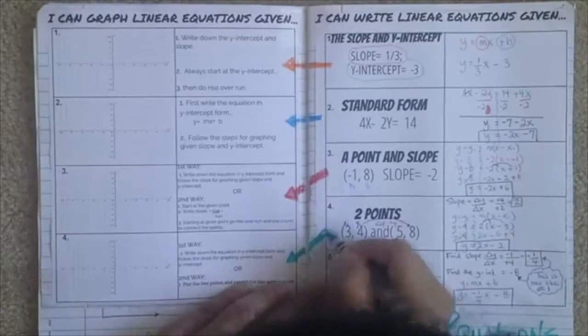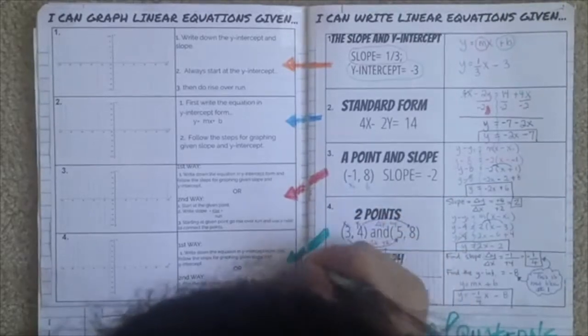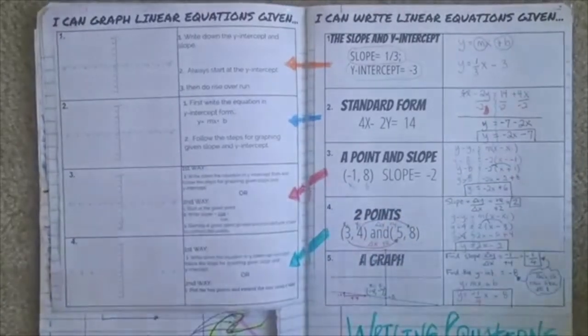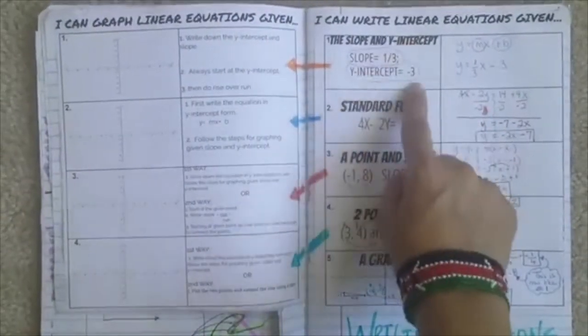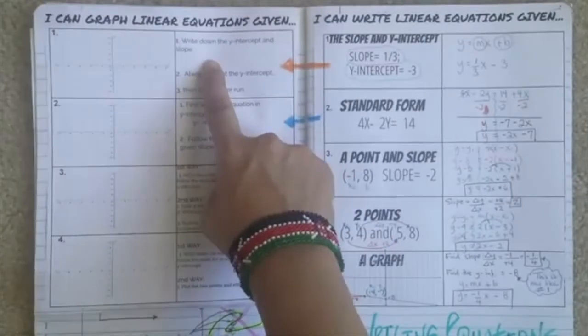This is a listening check. Underline the word graph under the title I can graph linear equations given, right at the top of the left-hand side. Alright, so I can graph linear equations given a slope and a y-intercept. That's by far the easiest.